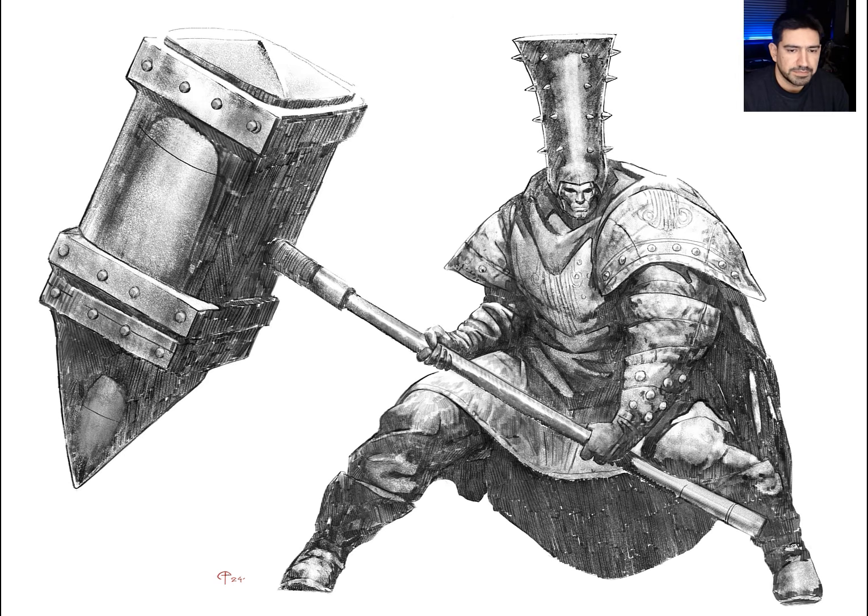This fellow right here, as you see, there's definitely things in my head that with every drawing I draw I feel like I could do better. But again, big, medium, small. There are two big shapes right here, which is the hammer, and then you have the character itself.